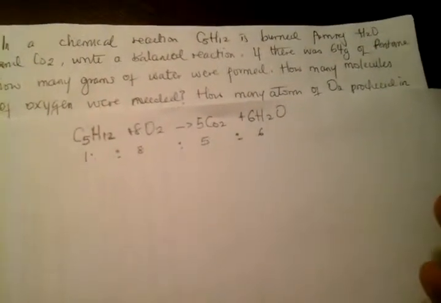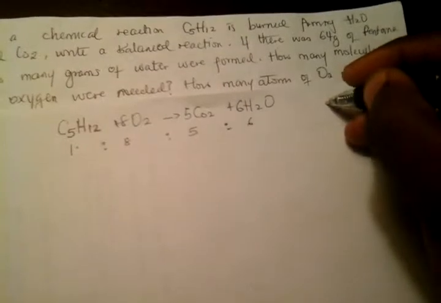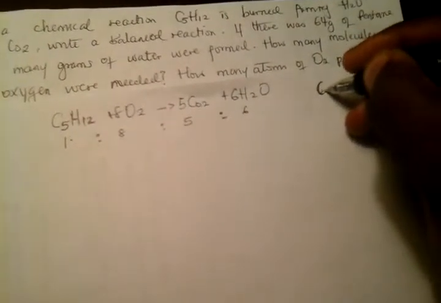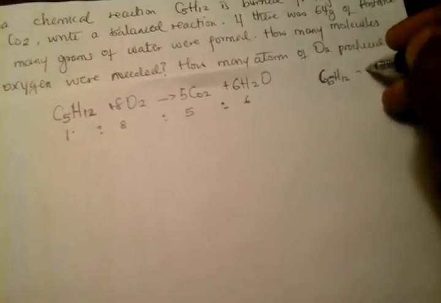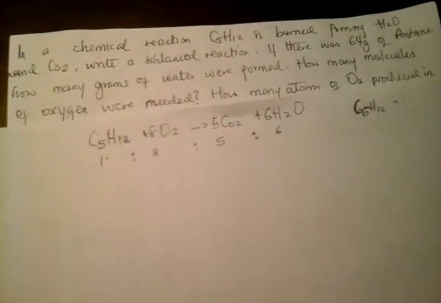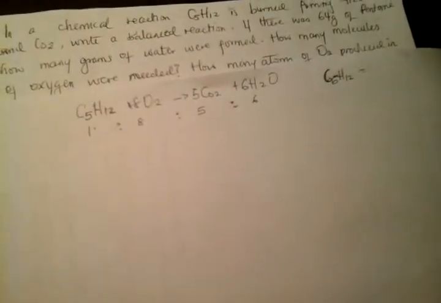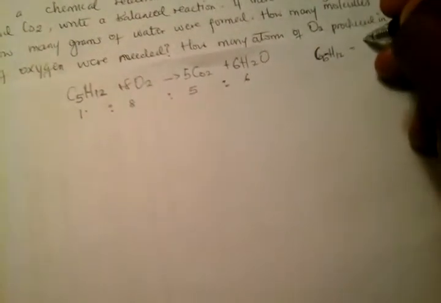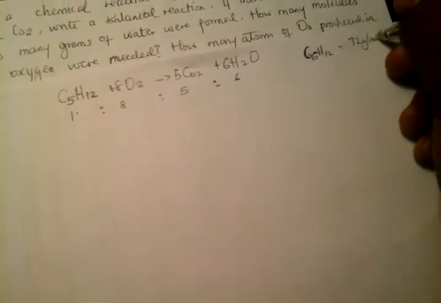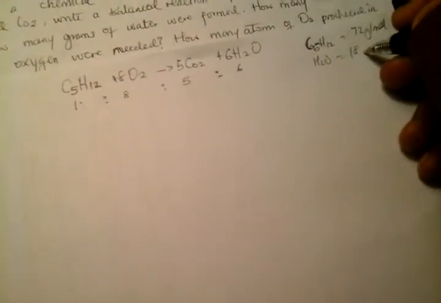So the question says we have 64 grams of pentane. Now the first step we have to do is find the molecular weight of pentane itself, and that will be carbon. That will be 12 times 5, 6, 7. Let me use my calculator. Okay, so I have that, and that will be 72 grams per mole. And we have water, so everyone knows that's approximately 18, sorry. It's 18.